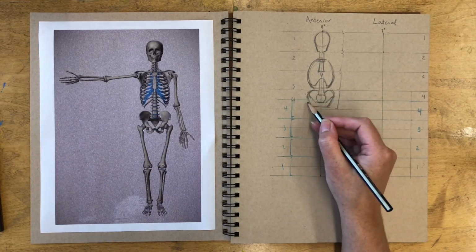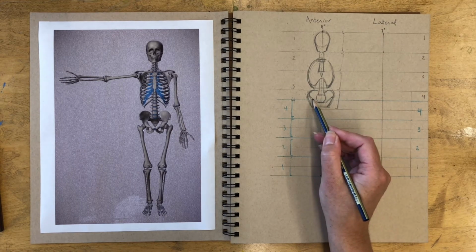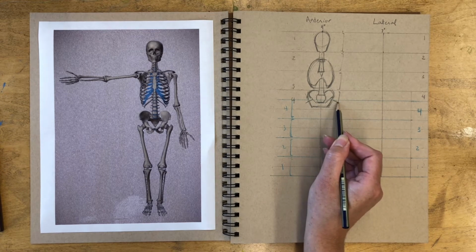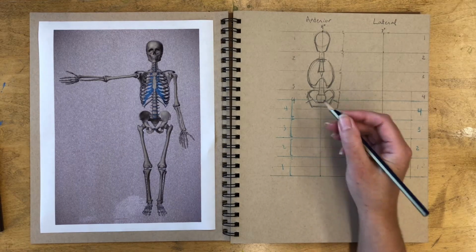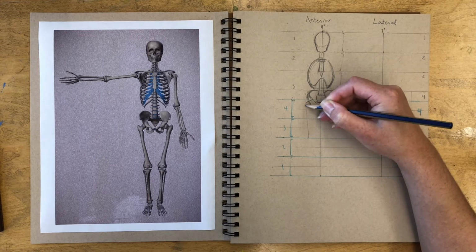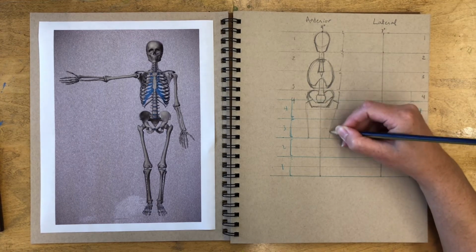I'm going to sketch in the legs starting right at that halfway line, right through the top of that green. Bones of the femur come out at an angle and drop forward. Skeletons always look a little knock-kneed. The knees are kind of bending inward.